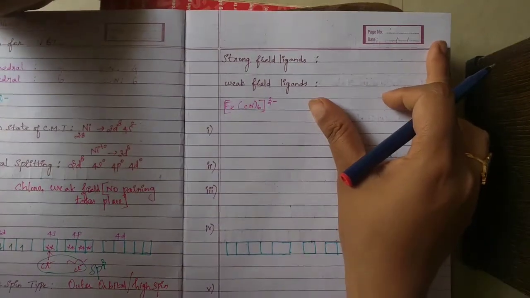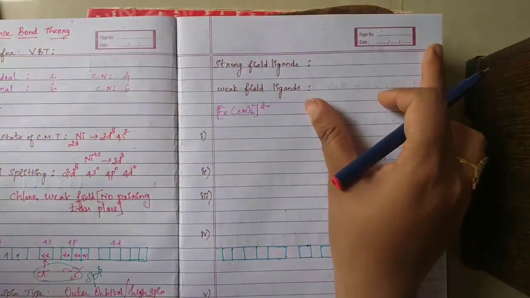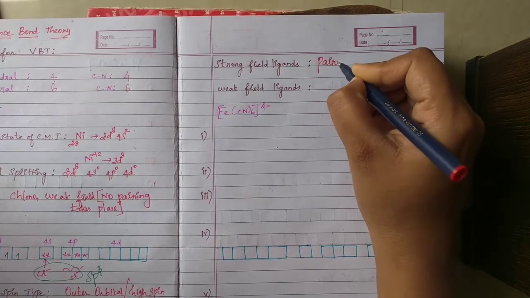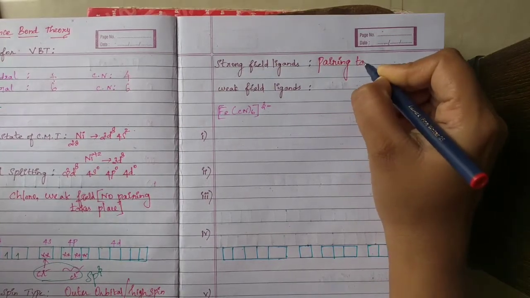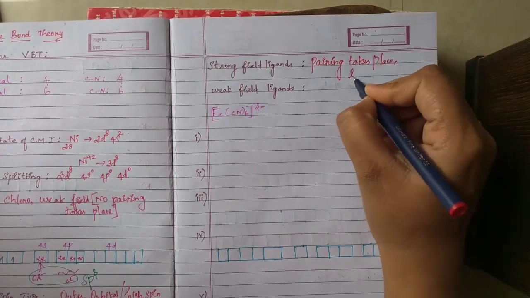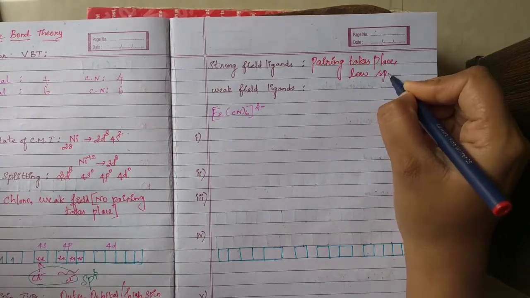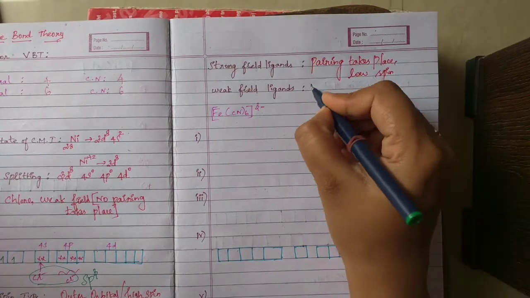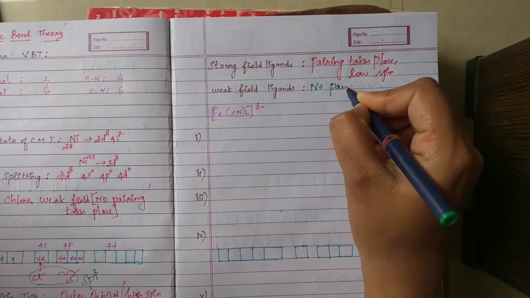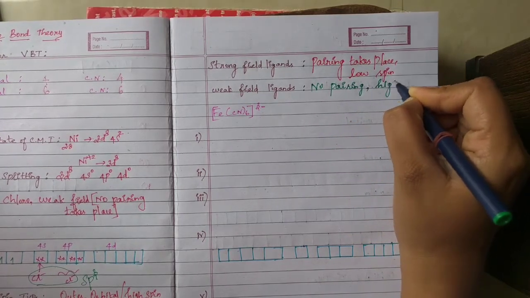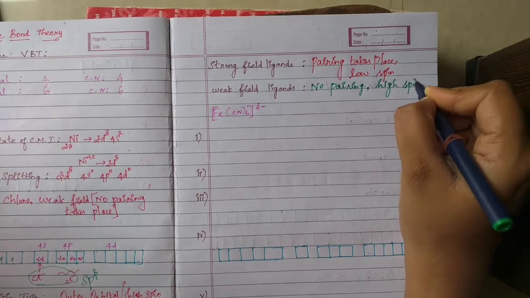But one thing you should know, students, about ligands. Strong field ligand means pairing takes place, and mostly it forms low spin complexes. It forms low spin. Weak field ligand means no pairing. It forms high spin complexes.